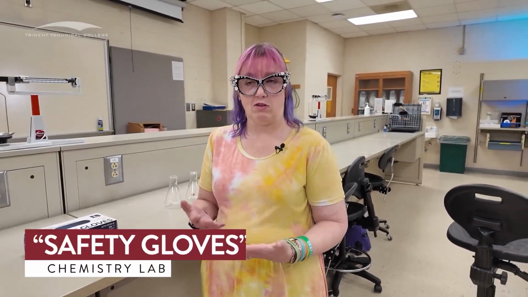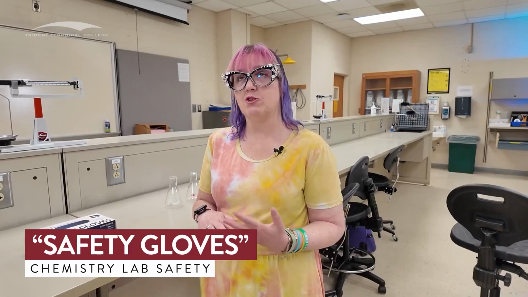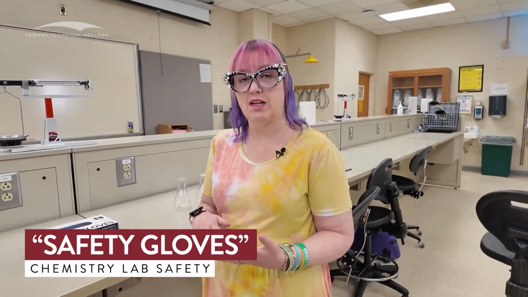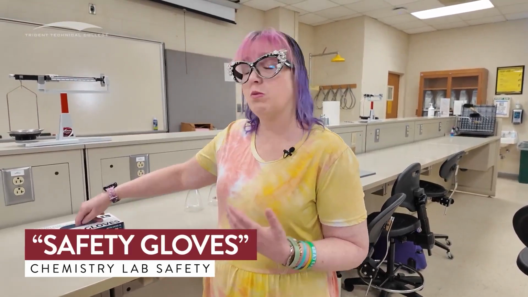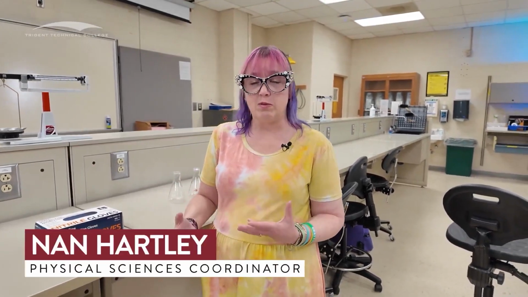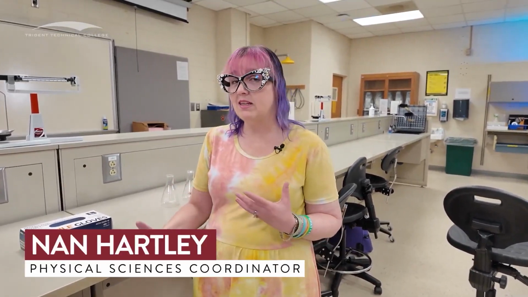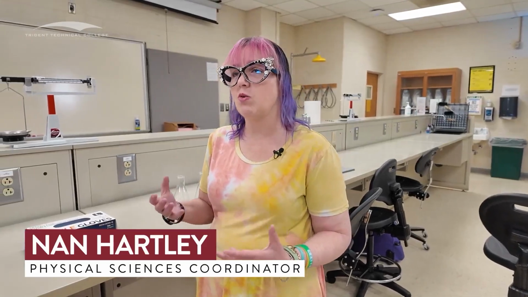Good luck. So we've got a couple of experiments where we specifically need to be worried about our glove protocols. Those experiments are the solution concentration, the titration standardization, and the titration for the vinegar concentration. For those experiments, it's absolutely necessary that we wear gloves for the entire experiment. For the other experiments, gloves are recommended. They're not necessarily necessary. It's never that we don't want you to wear them, but you don't have to wear them for the other experiments.